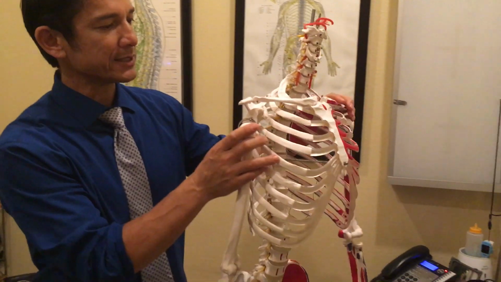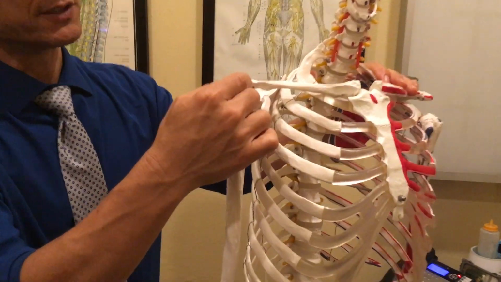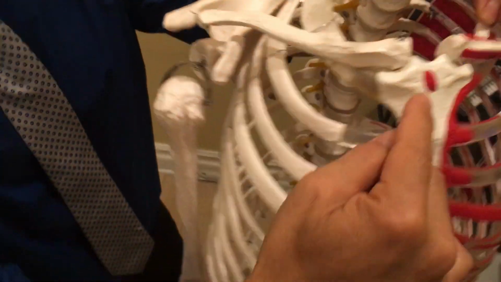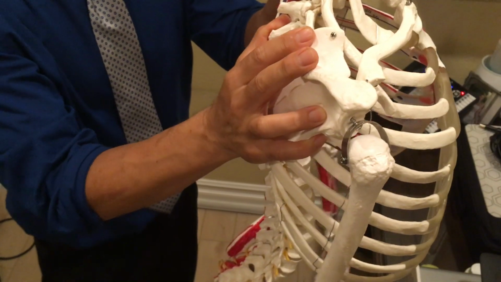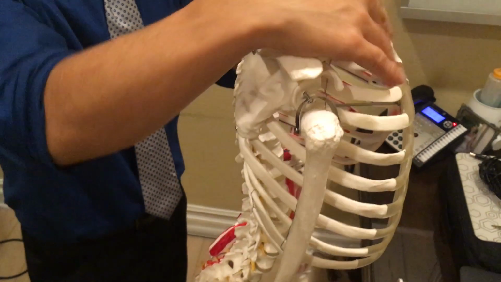Now let me talk a little bit about the anatomy of the shoulder. Your shoulder consists of 4 joints. It consists of your acromioclavicular joint, your sternoclavicular joint, your glenohumeral joint, and your scapulothoracic joint. It's a very complex joint consisting of 4 joints.